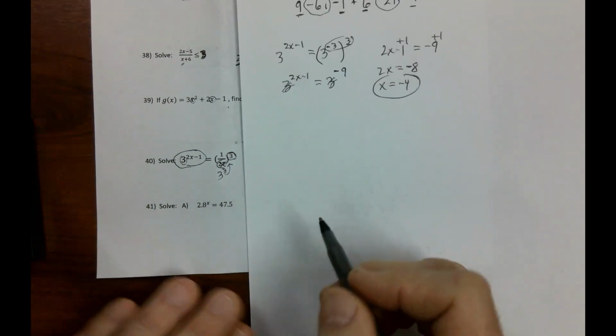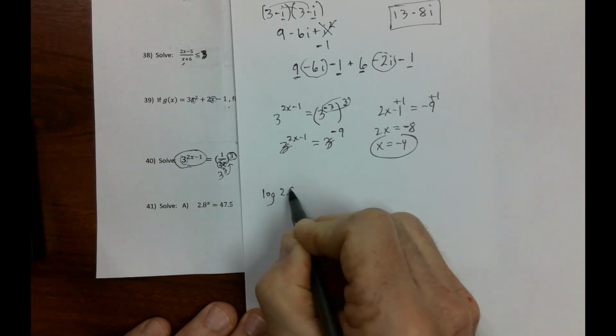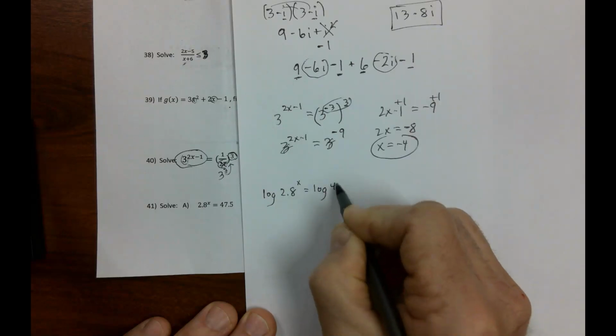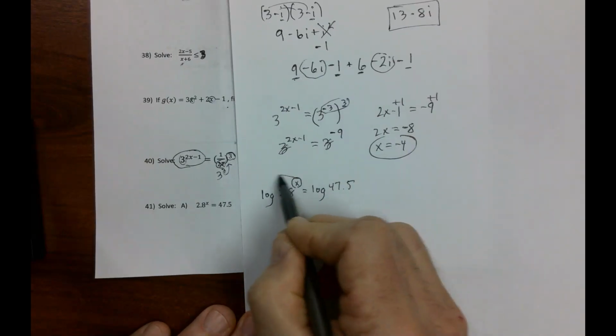Alright, this one, common bases, happy places, not happening. So this is where we need to slap a log on. So log of 2.8 to the x power equals log of 47.5. Now remember what we can do when we have a logarithm, we can put that in the front.